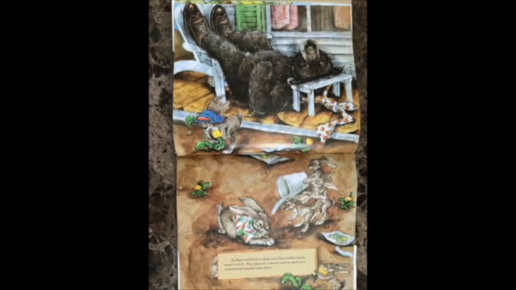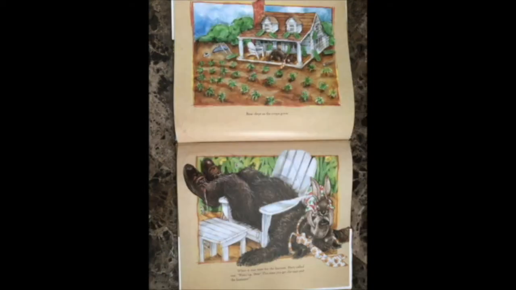So Bear went back to sleep, and Hare and his family went to work. They planted, watered, and weeded, then watered and weeded some more. Bear slept as the crops grew. When it was time for the harvest, Hare called out, "Wake up, Bear! This time you get the tops and the bottoms."